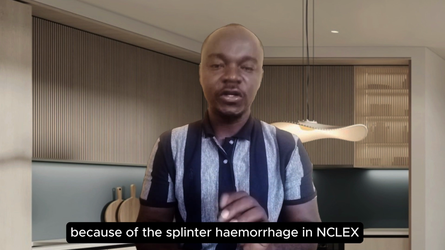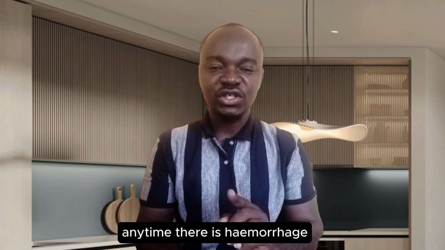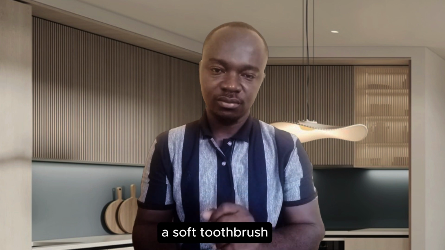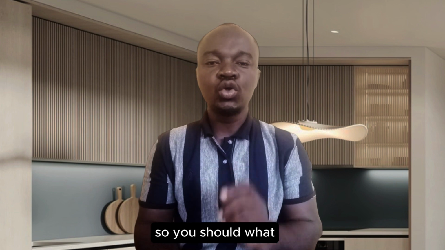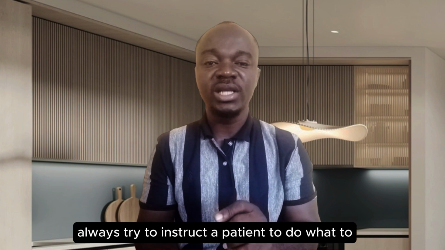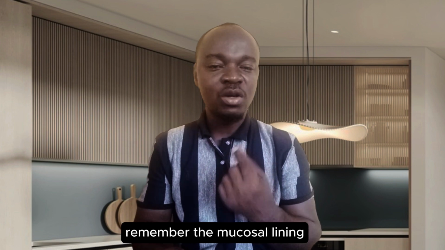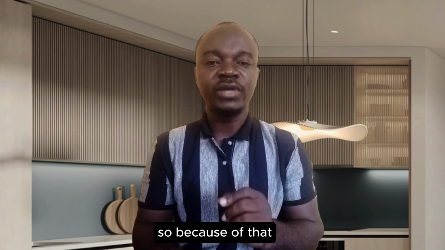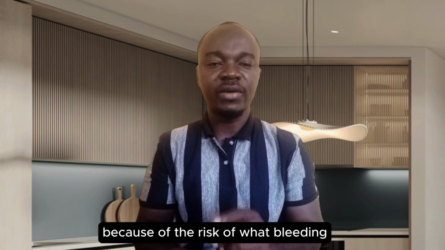Because of the splinter hemorrhage, in NCLEX, anytime there is hemorrhage, take note, the use of a soft toothbrush. A soft toothbrush is very important. Take note of that. So you should always instruct the patient to use a soft toothbrush. If not, remember the mucosal lining, the mucosal membrane also has a very serious problem, as we spoke about with the skin. So because of that, a soft toothbrush is very important. Don't use a hard toothbrush because of the risk of bleeding.